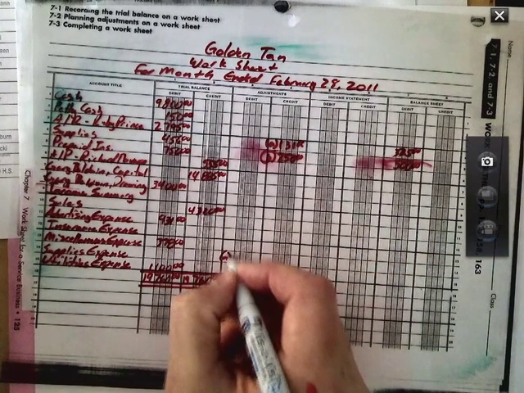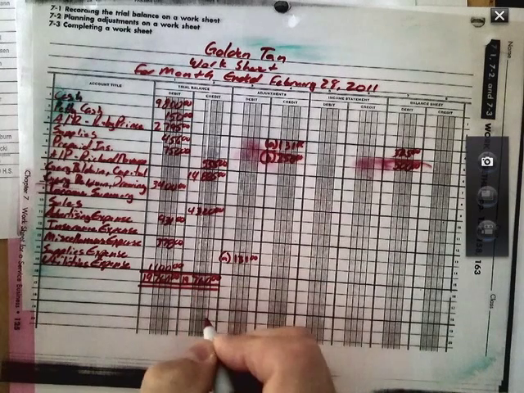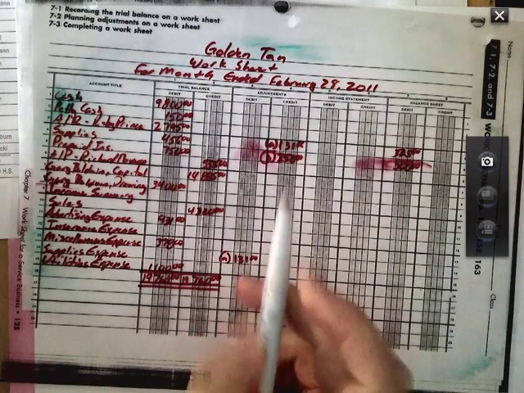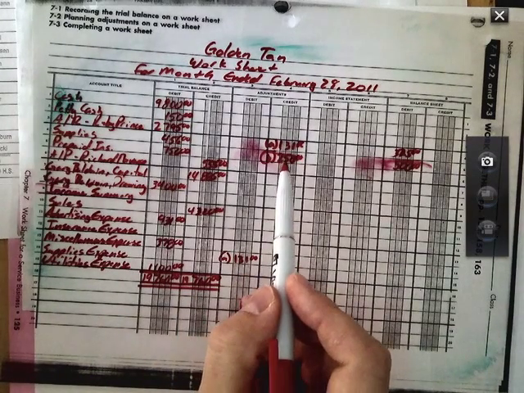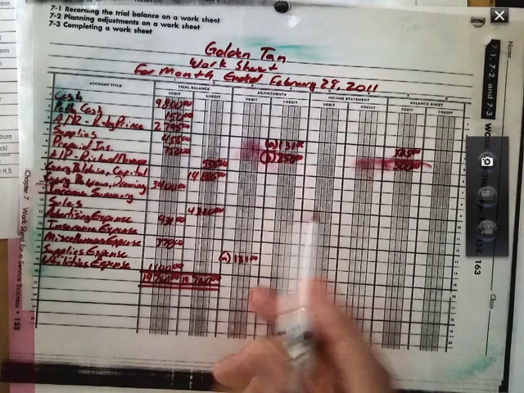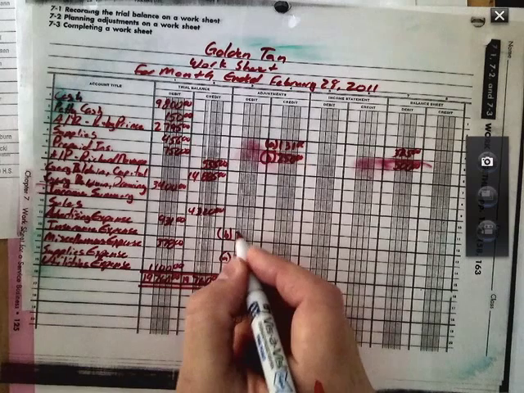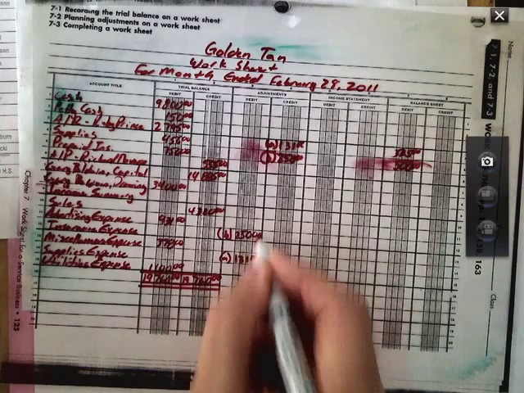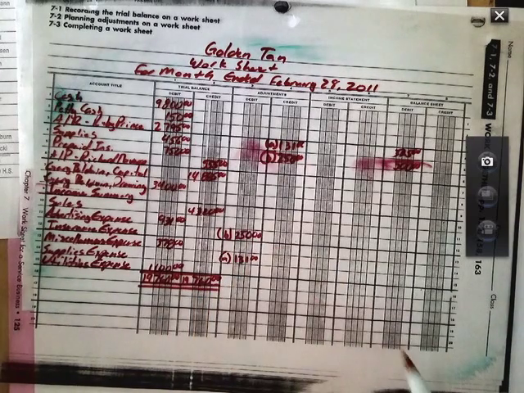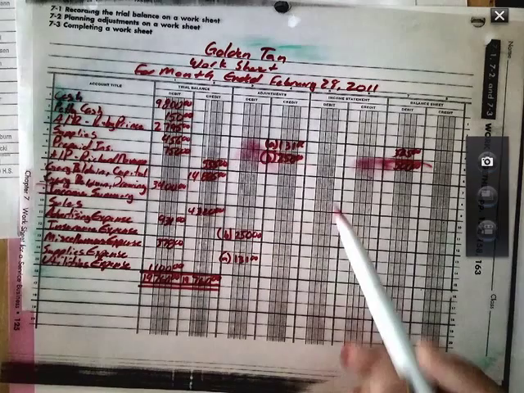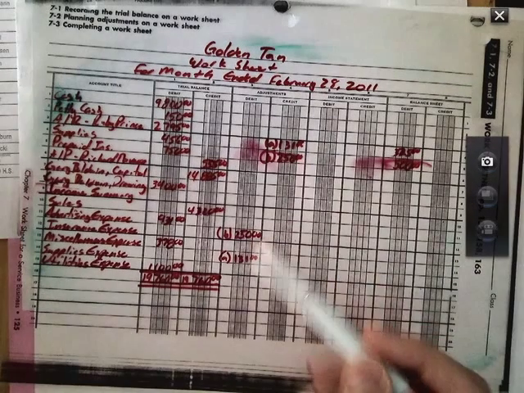So that's A, 131. We credited prepaid insurance, so now we're going to debit insurance expense. These two are credited, so we're going to debit those same things.